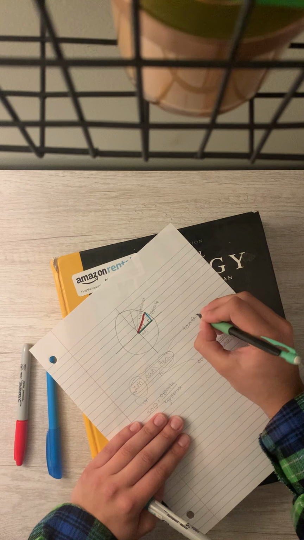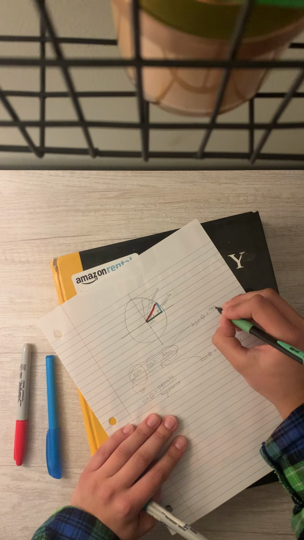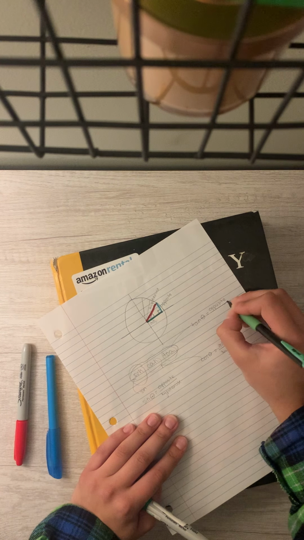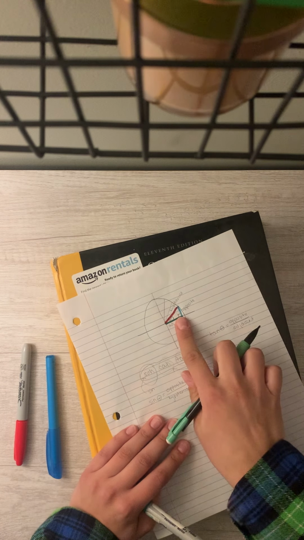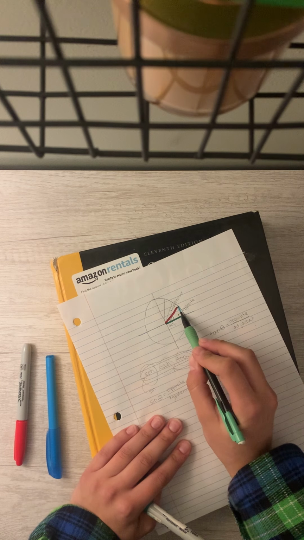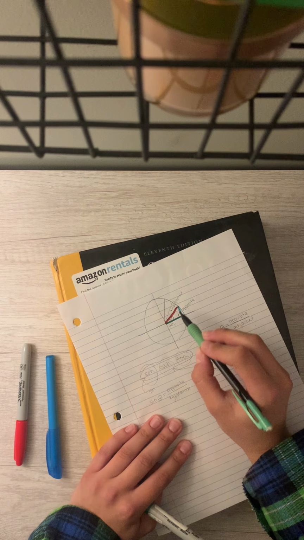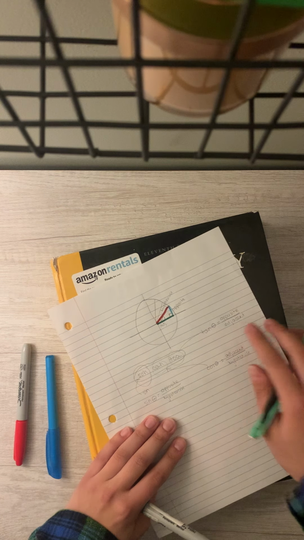And finally for TOA, that's going to be your tangent. That's where you get your T. So tangent of theta is going to be opposite side over the adjacent. So you're going to put the opposite of the 30-degree angle measure, your theta, over your adjacent. So that would be the blue line over the green line for your numerator and your denominator.